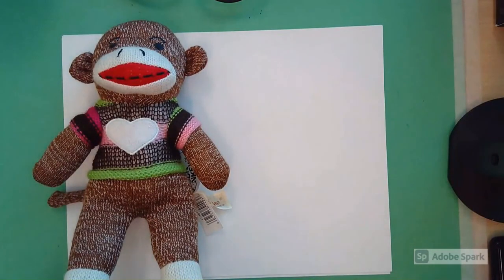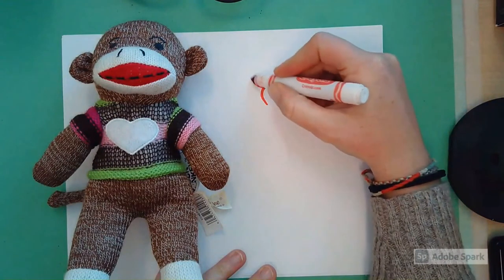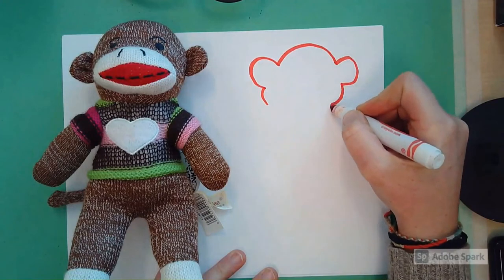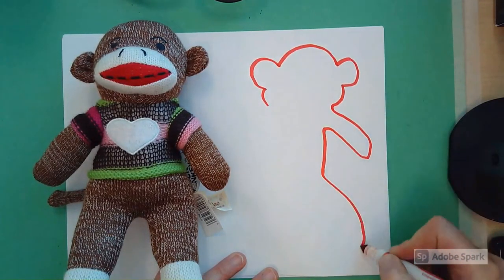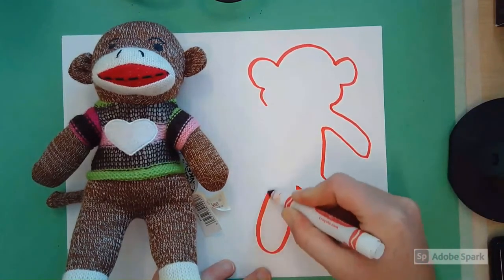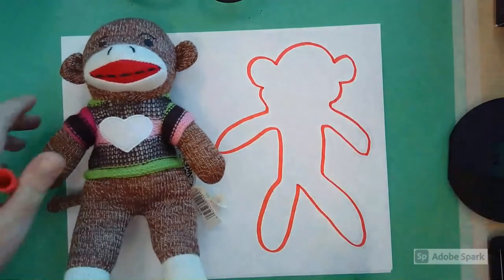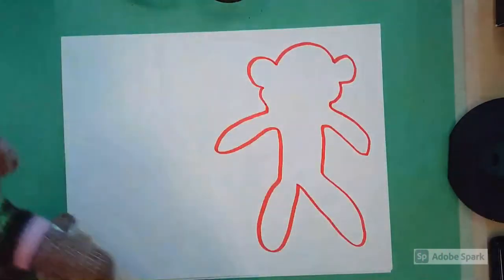First, I'm going to observe him and see what shapes he's made out of. Then I'm just going to grab my marker and go for it. I'm going to draw his ears, around his head, down his little arms, and his legs. Remember to look at your object while you're drawing it. Don't just draw what you think it looks like. Make sure you're drawing from observation. Oh, forgot his little tail.